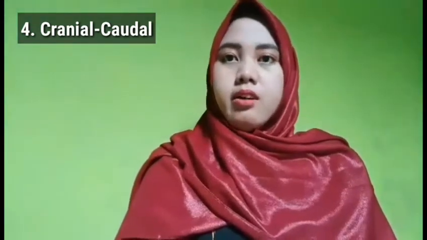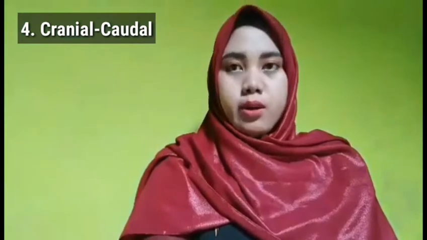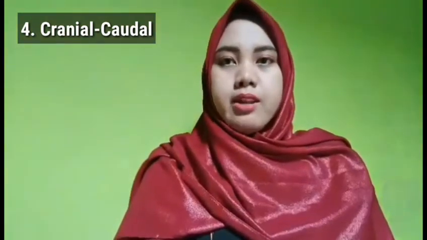The terms dorsal and caudal are used when referring to the skull, while the area toward where the spine attaches is caudal. 5 is proximal distal. Proximal part of a limb is the part close to where it joins the body. The distal part is the part farthest away. For example, the tips of our fingers are most distal part of our arms.